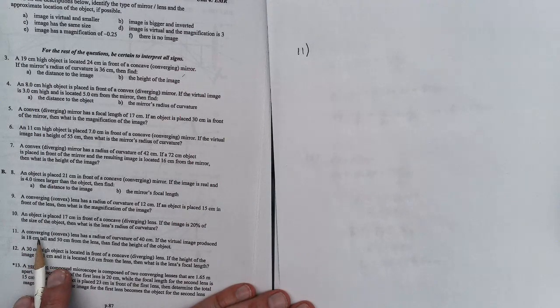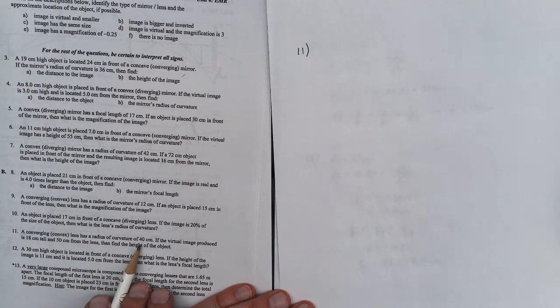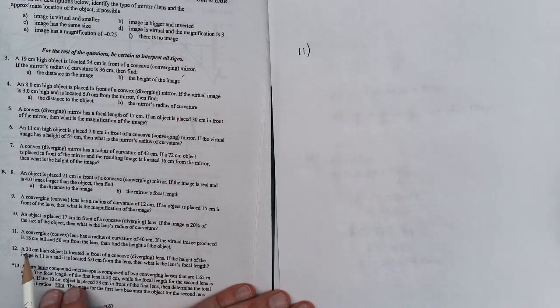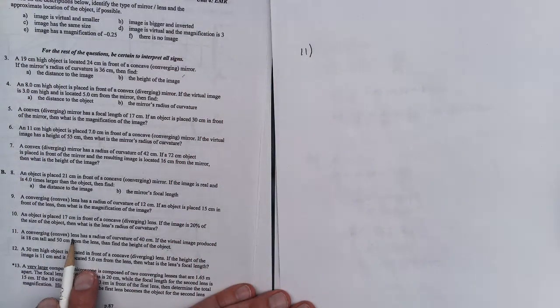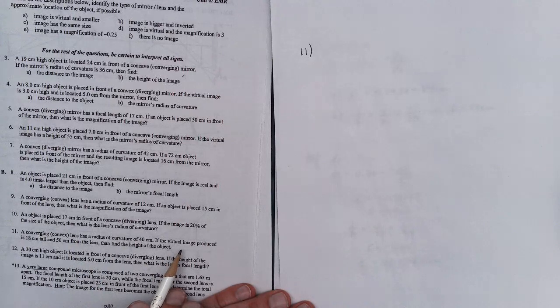All right. It says here, a converging convex lens has a radius of curvature of 40 centimeters, virtual image produced 18 centimeters tall, 50 centimeters from the lens. What is the height of the object? Okay, lots of stuff going on there. All right, so let's break it down here. We have a converging lens, and it has a virtual image. Okay?